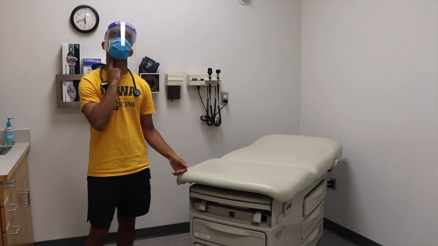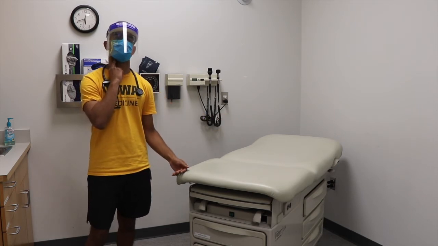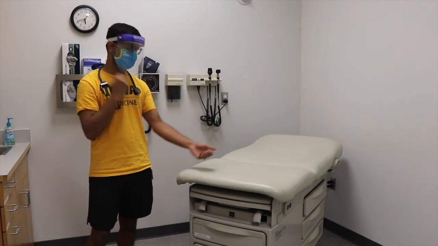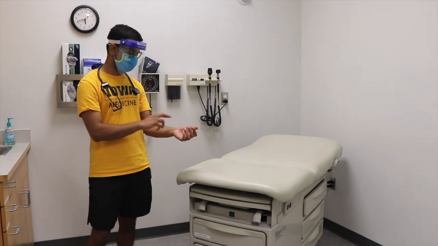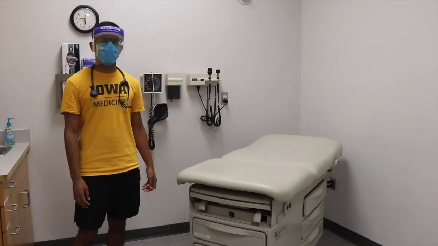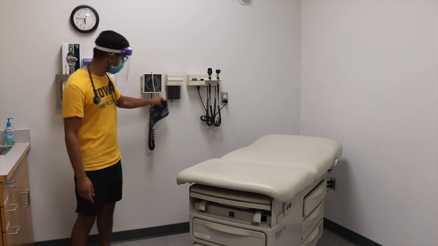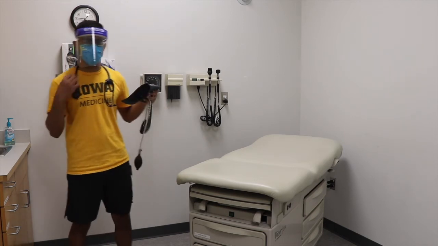And you can also feel it underneath your jaw on your neck at the carotid pulse. So right here you have your carotid artery, you have your brachial artery running over here, and your radial artery. All right, so to measure blood pressure, we use 2 things. We use a blood pressure cuff right here, and we use a stethoscope.